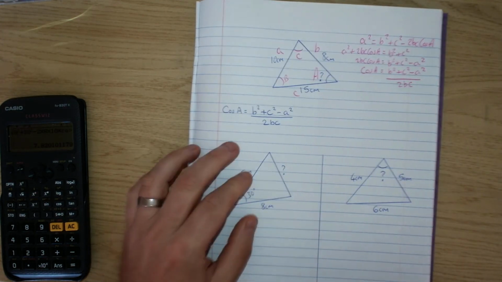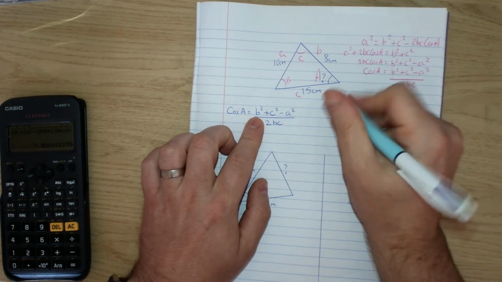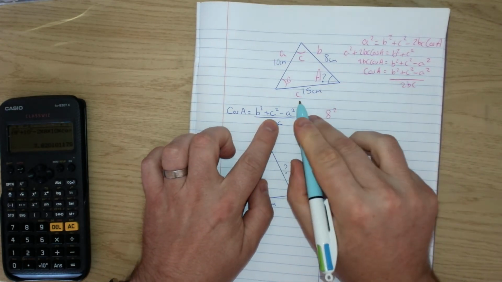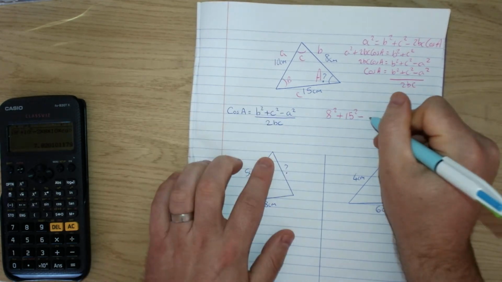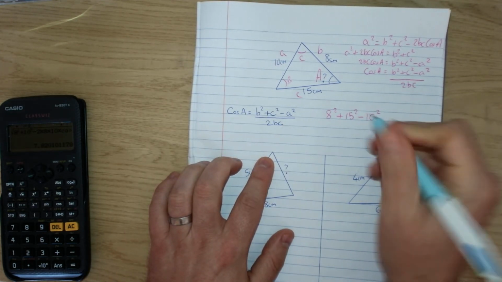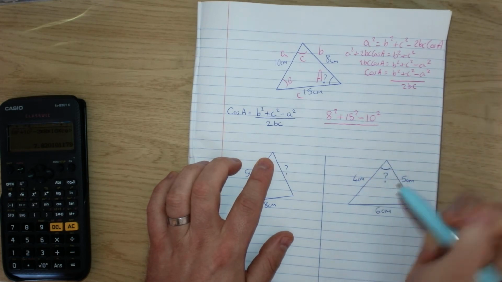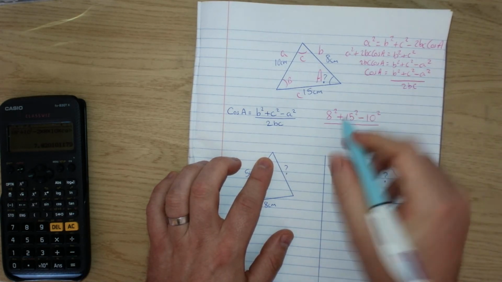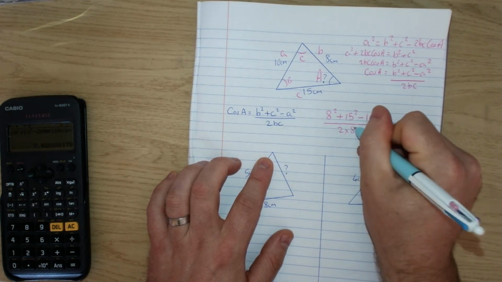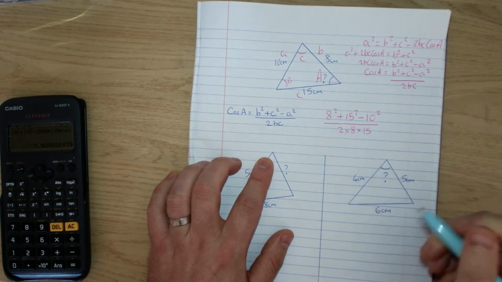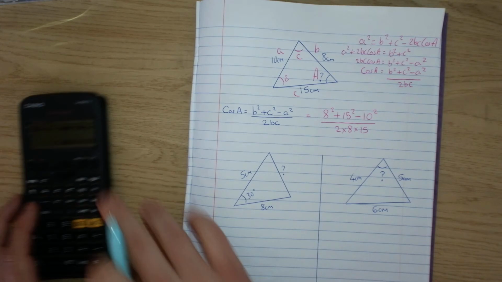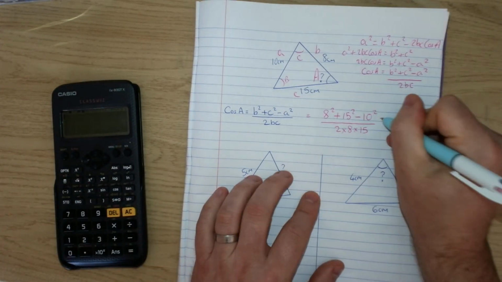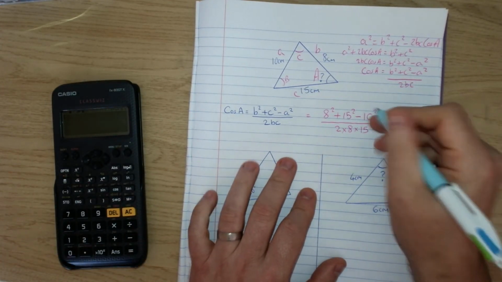So I'm going to put some numbers in. So B squared, so I've got 8 squared, C squared, A squared, divided by 2 times 8 times 15, and that's going to be equal to cos of A. So again, I'm going to just work out these bits first.